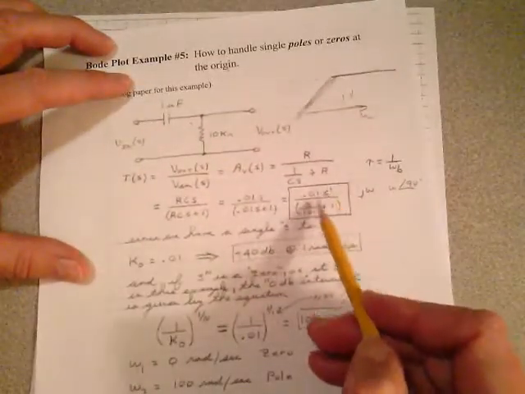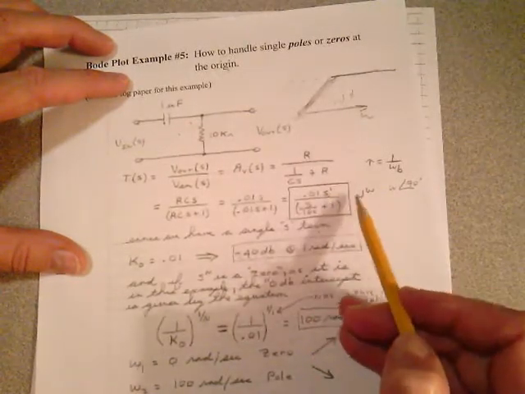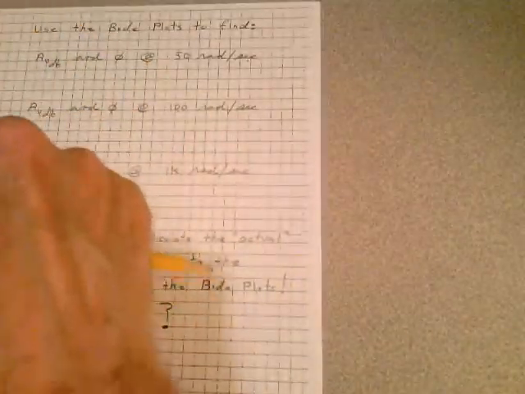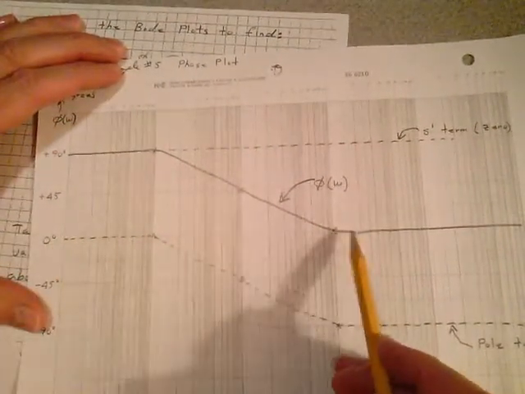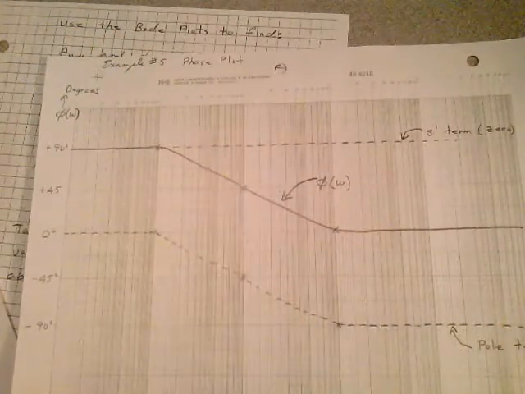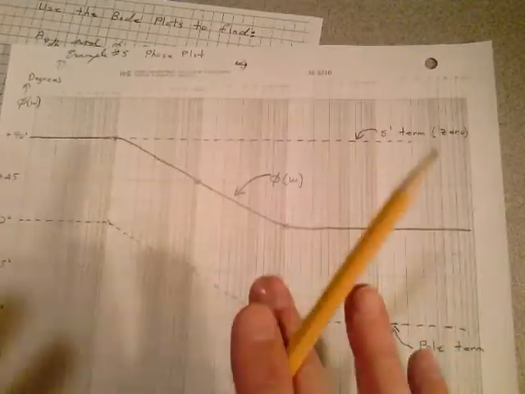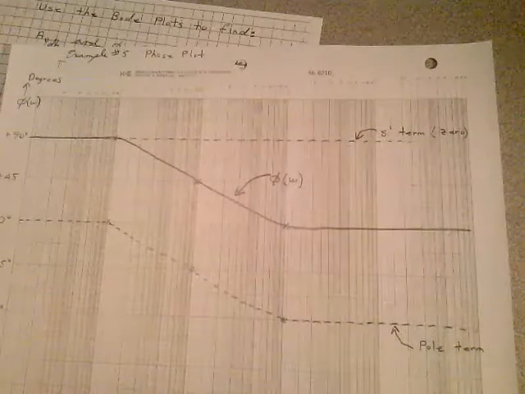So let's check this one. You have S over S. When S dominates here, you have S over S. You get 1. You should end up at 0 degrees. And you do. So if you look back over the previous four examples, you can do a real quick check on your phase plots that way, just to see if you end up at the right angle. That's another way you could check these plots real quick. And that concludes example number 5.